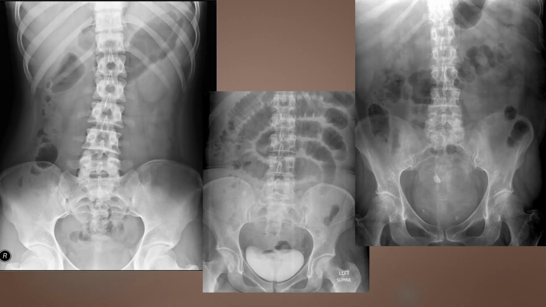Here we have 3 different images. So we talked about gas patterns, and you can see the significance of gas patterns. Right here, this gas pattern indicates that we have a little bit of gas in the stomach, which is pretty normal. And then we have really a lack of gas everywhere except in the ascending colon. And you will notice in that ascending colon, in between these 2 gas bubbles, we have some pretty impacted, or some pretty constipated looking intestines here.